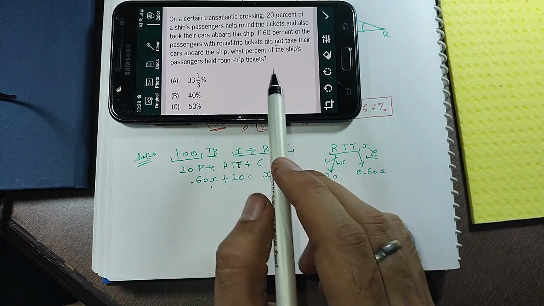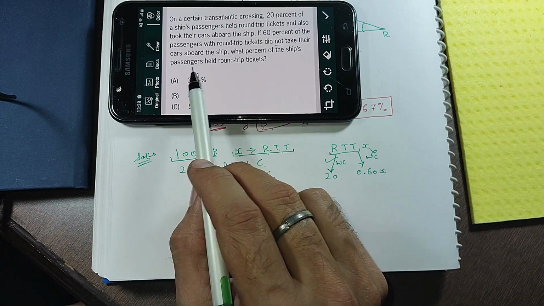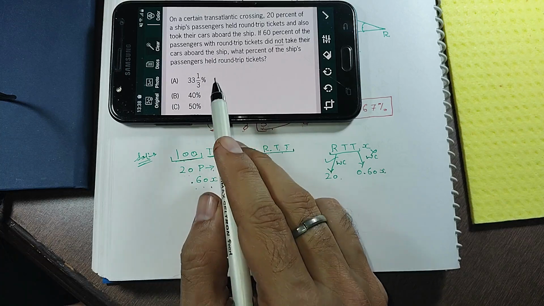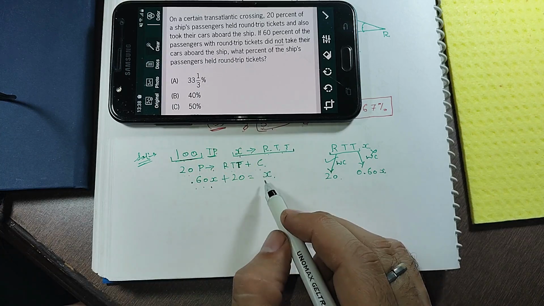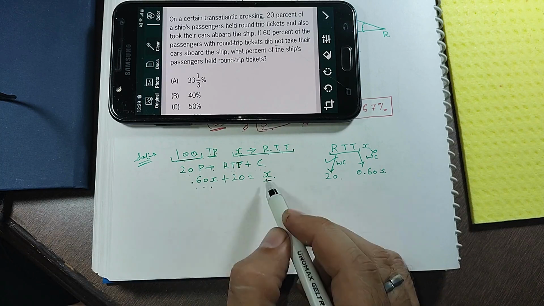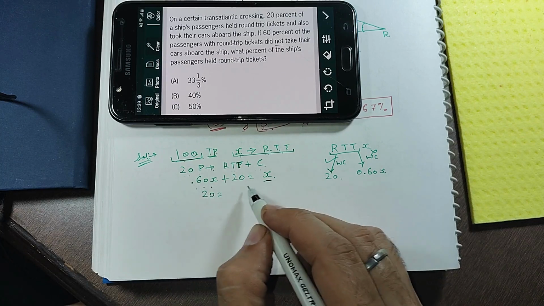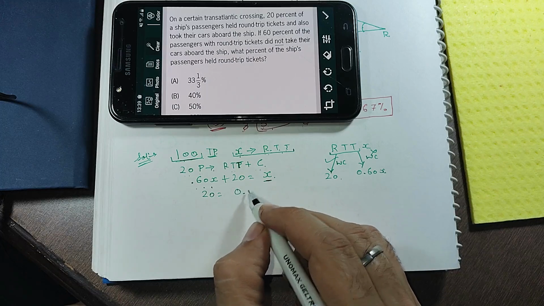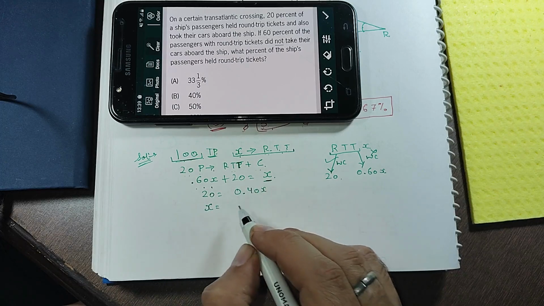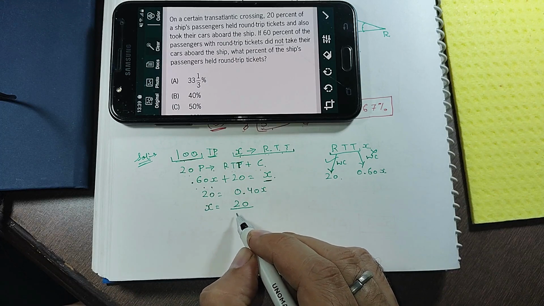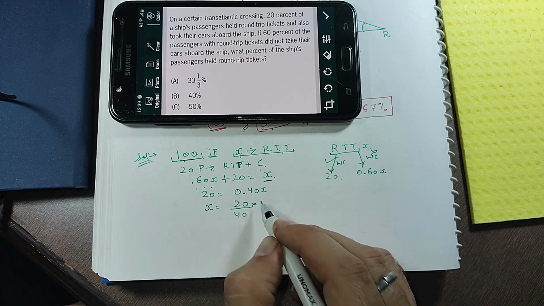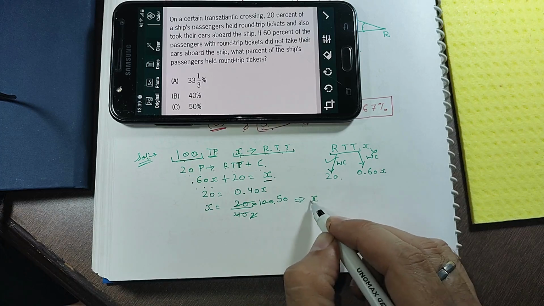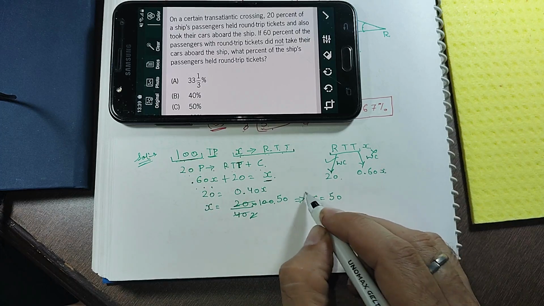Now what we have been asked is what percent of the ship's passengers, so total passengers we have assumed to be 100, held round trip tickets. So round trip tickets will be X. Shifting this to this side, 20 will be equal to X minus 0.60X. So that will be equal to 0.40X, or X, the persons who held round trip tickets, will be 20 divided by 40 into 100. So this will be 50. So the total number of passengers who held round trip tickets is 50.